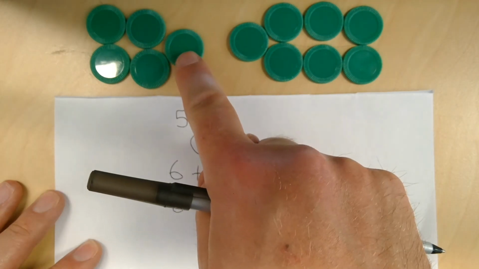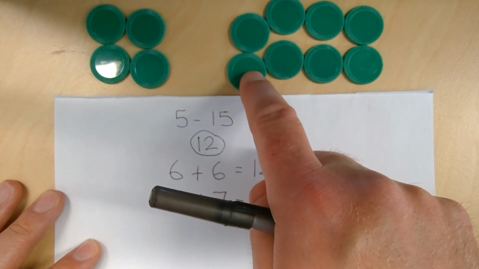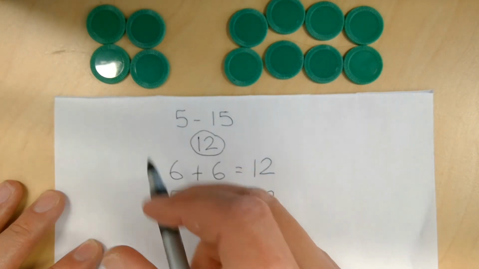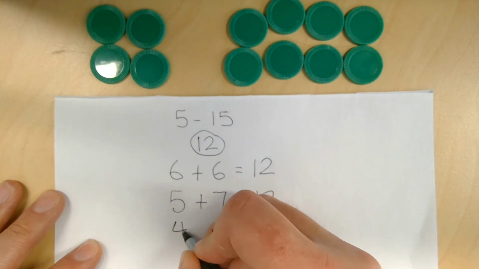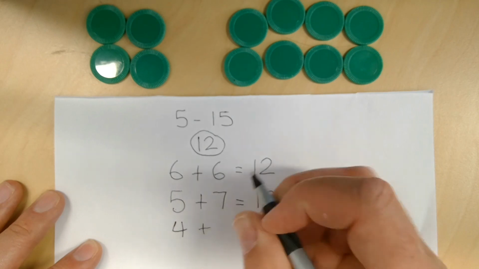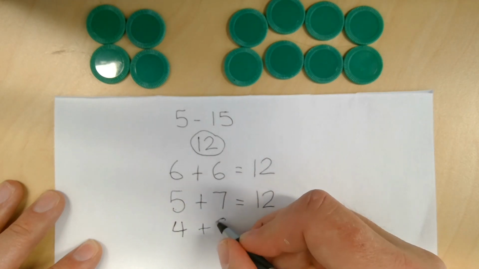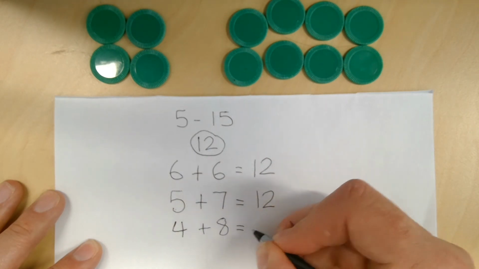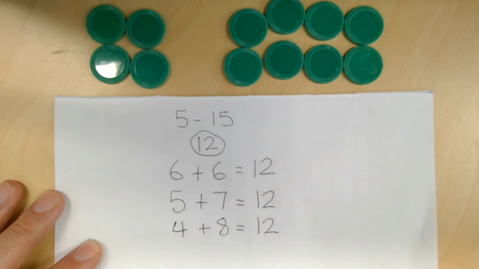Let's try it with one more. So I've now got one less block here, but one more block here. 4 plus 8 equals 12 again. So it's now your turn to choose a number and move your counters around to see how many sums you can do for your Quick Think Maths. Good luck!